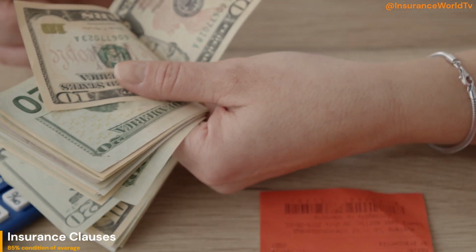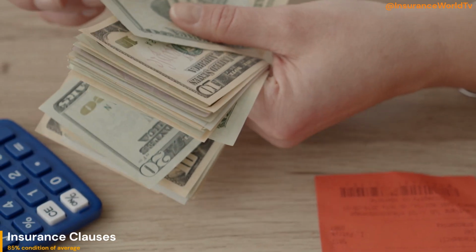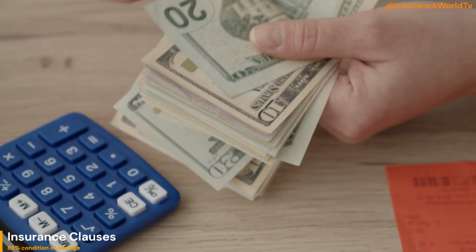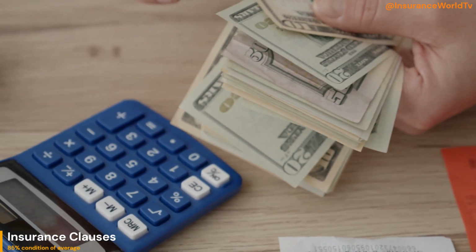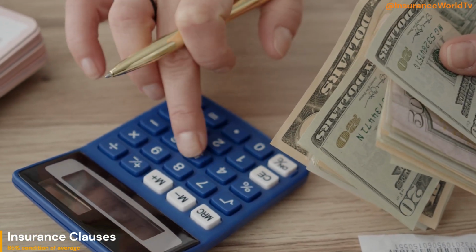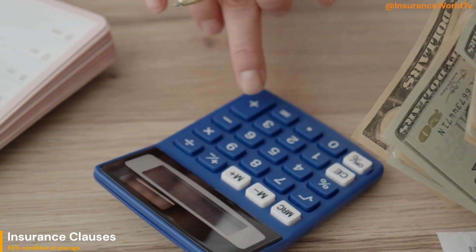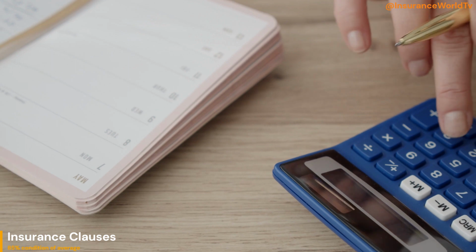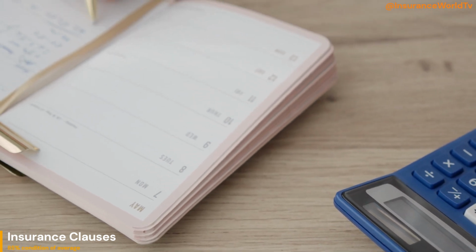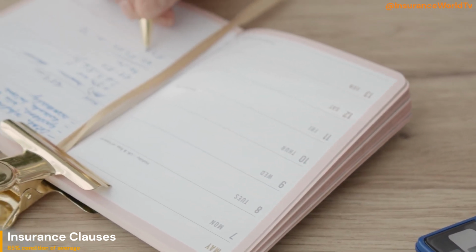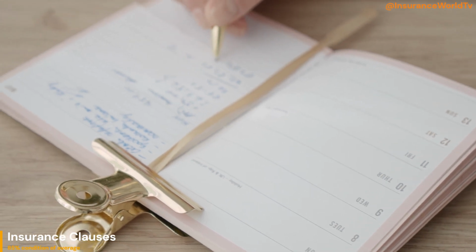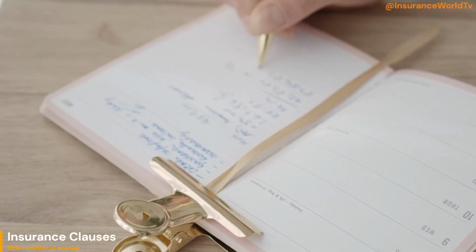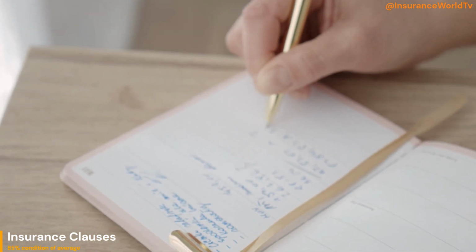6. Seek professional valuations. For high-value properties or unique assets, consider obtaining professional valuations or appraisals. This can provide a more accurate assessment of the replacement value and help ensure your coverage aligns with the true worth of your property.